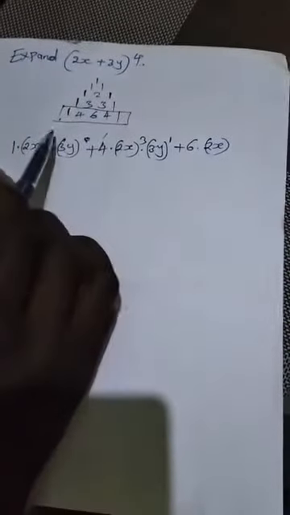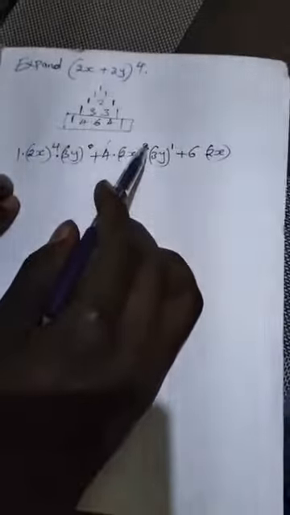Then we add the third term, which is 6. We multiply by 2x. We started with power 4, came to power 3, so it is now raised to power 2, times 3y, and the 3y is also raised to power 2. Plus, the fourth term is 4, and 2x is now raised to power 1, while 3y is raised to power 3. It was raised to power 2, so it is now power 3.